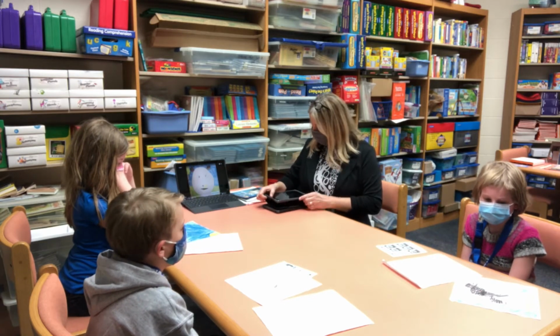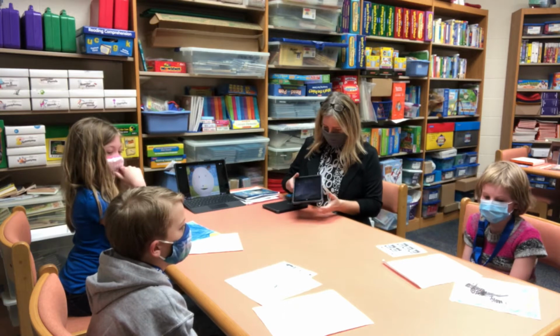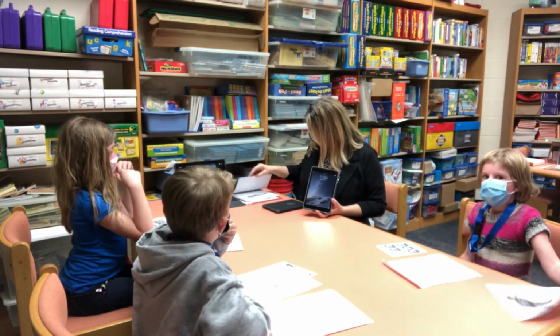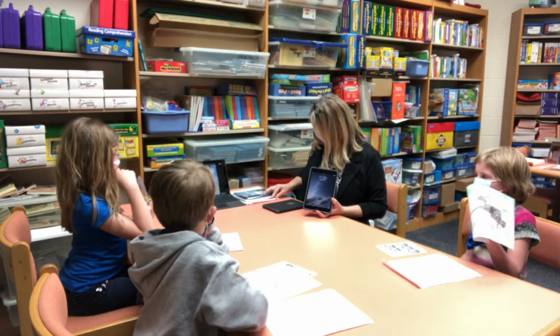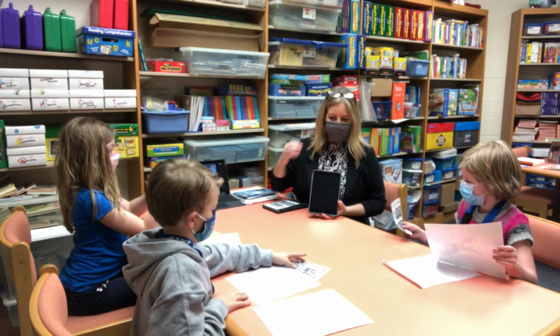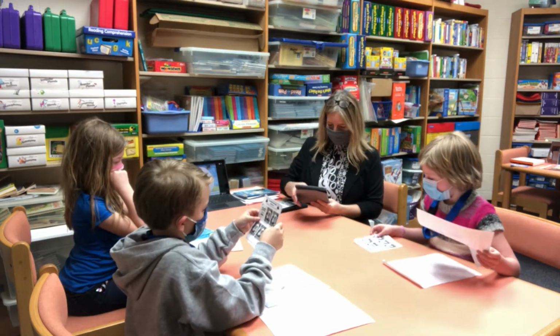So now I am going to teach you how to use Chatterpix, okay? So everybody has a sheet right beside them, a little guide. So everybody pull your guide out. And that little guide, I'm going to tell you the directions, but that little guide is going to also help you when you're learning how to do a Chatterpix, okay?